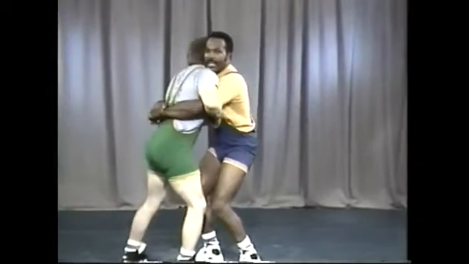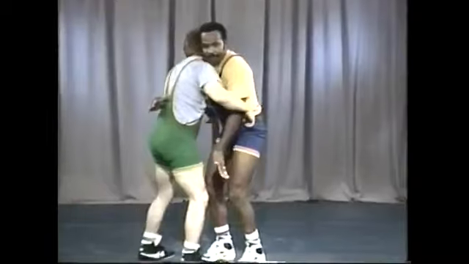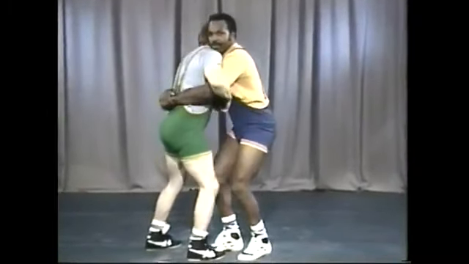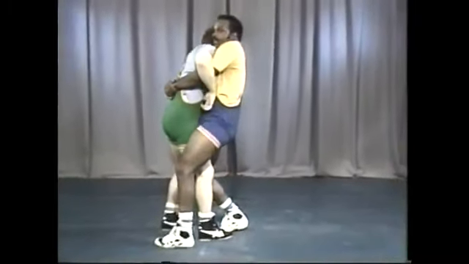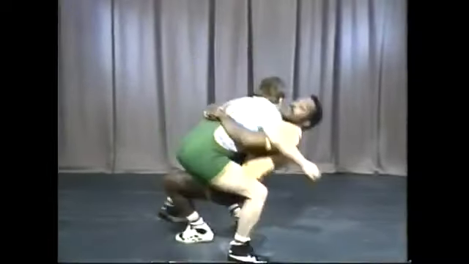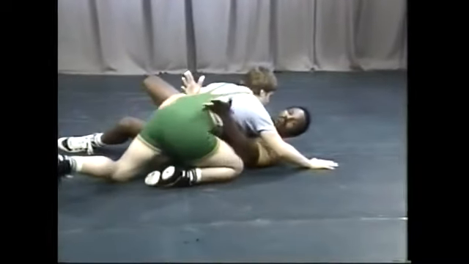Again, the key thing here is to make sure that you have control of his hips. If you start to step behind, and he takes his leg back, and you try to throw him, now, this is what might happen.